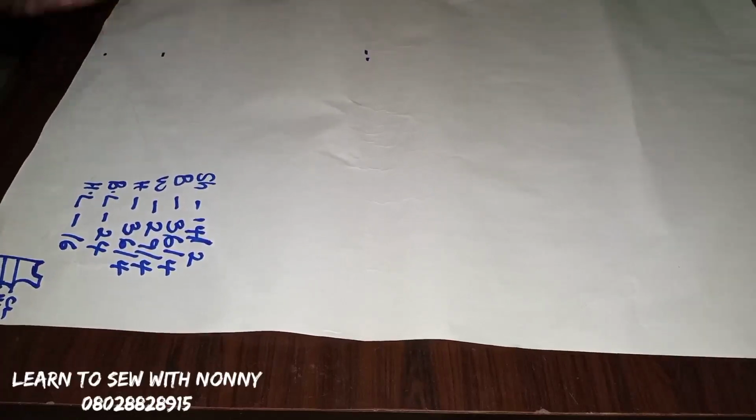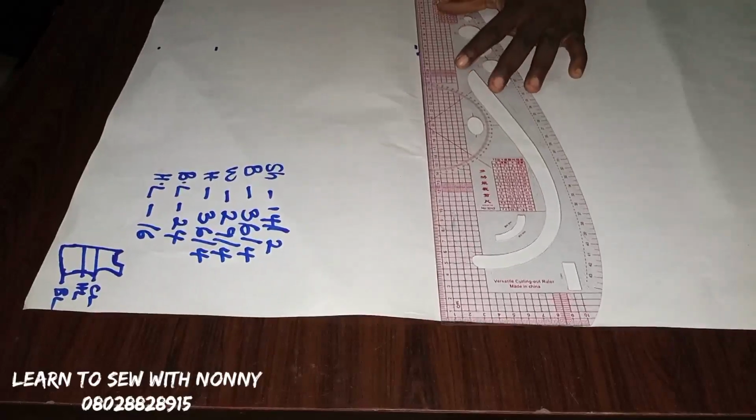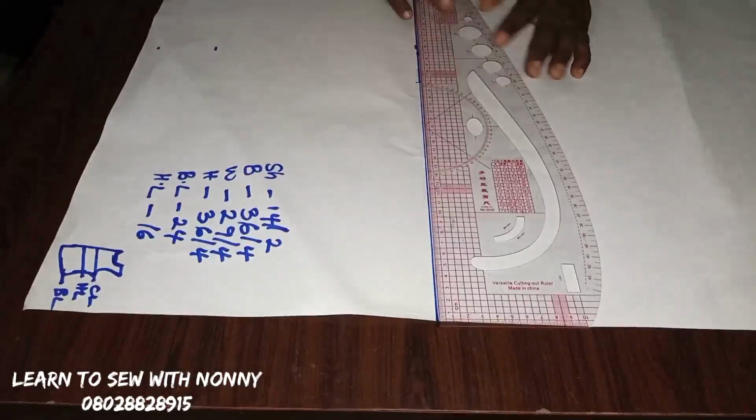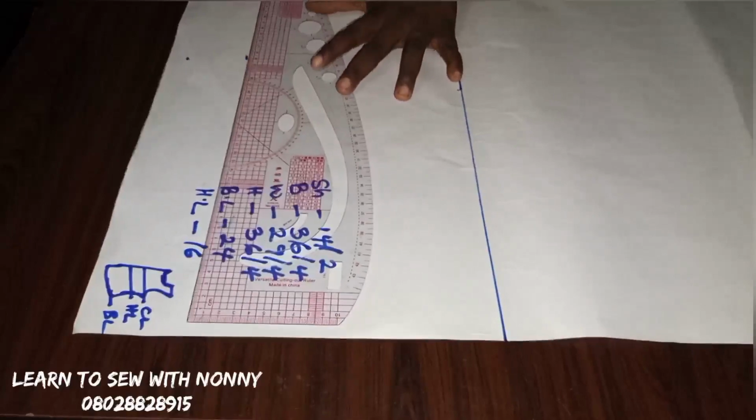So I've marked my half length, my blouse length, and I'll mark 2 inches as seam allowance or hemming allowance. Remember, you're going to hem the bottom of whatever blouse you're making. So this is a basic bodice, from your shoulder to the blouse length. This is not a half scale basic bodice.